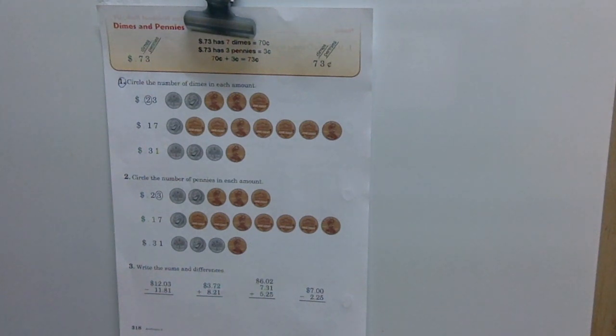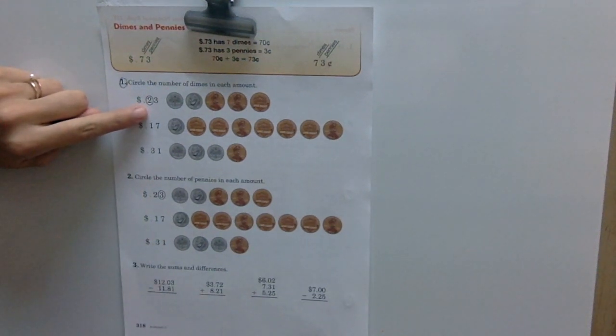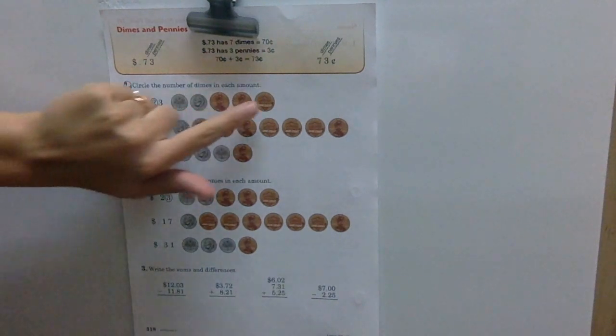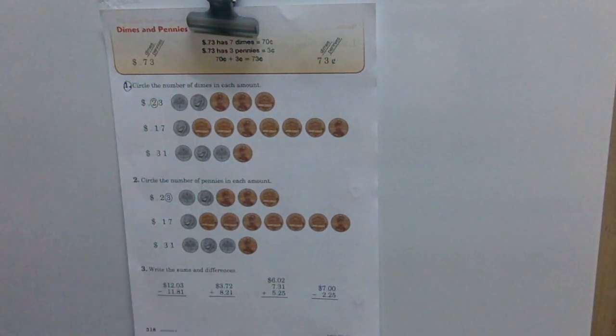So it just wants you to tell us how many dimes we are going to find, and you're going to find that answer in the tens place because a dime is worth 10. So look at this example that it gives us. 23 cents. Do you see that? Circle the number of dimes in each amount. Here's 23 cents. How many dimes does it have? 2. It circled the 2.